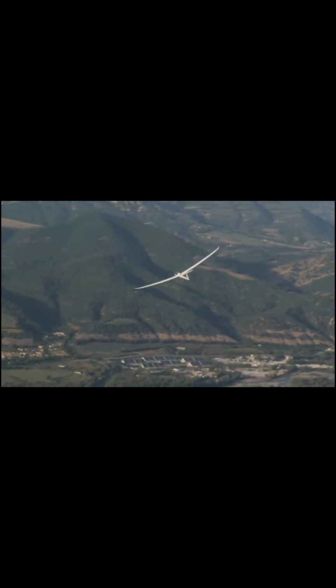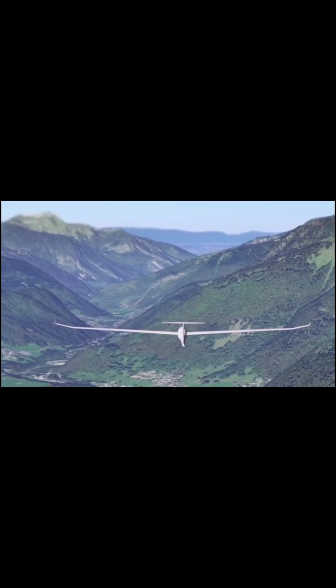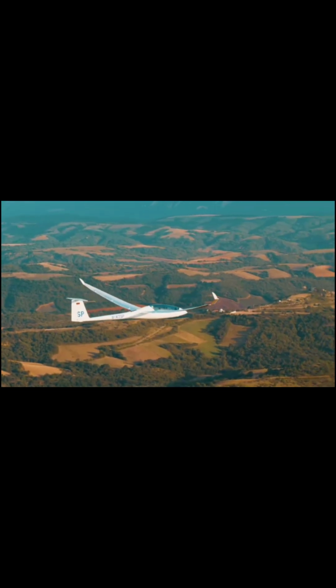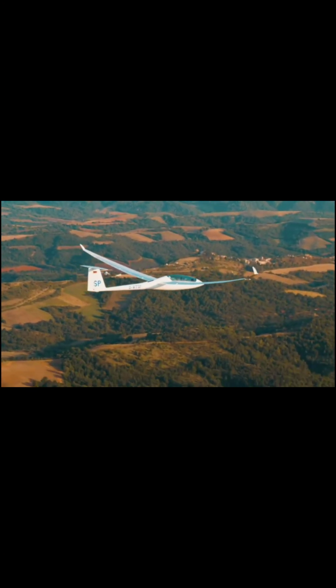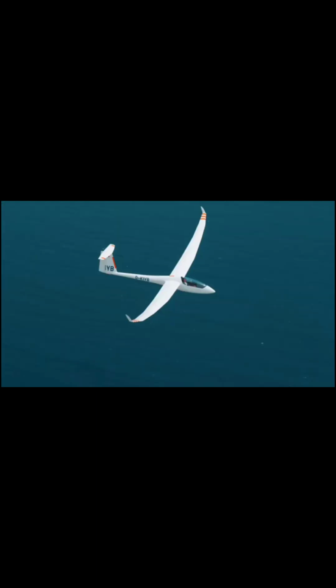As you have already seen in this video, gliders are a very interesting type of aircraft, especially because they don't burn any type of fuel to stay in flight. They only use the natural energy available in the air currents. Nowadays, gliders are used for sports and recreational purposes.